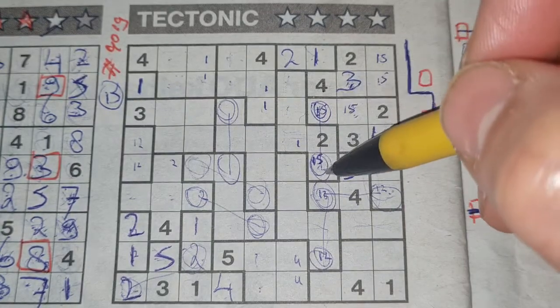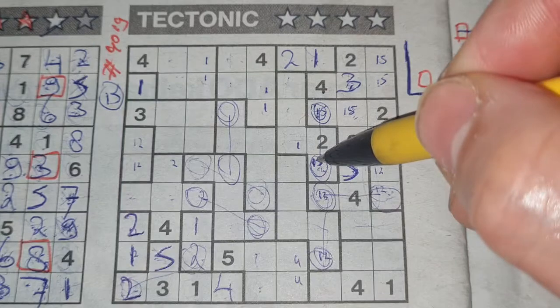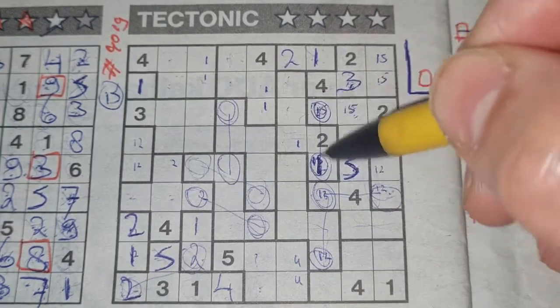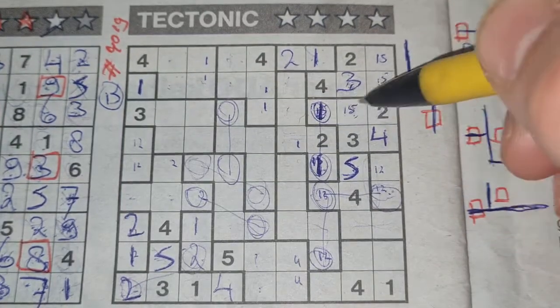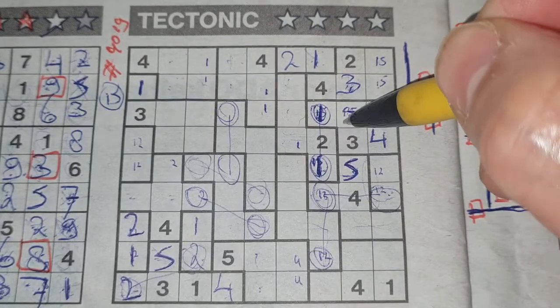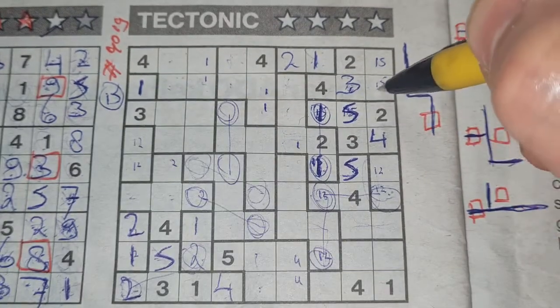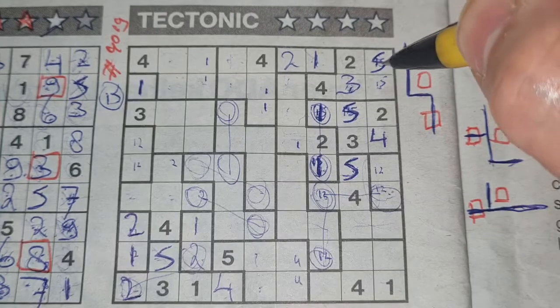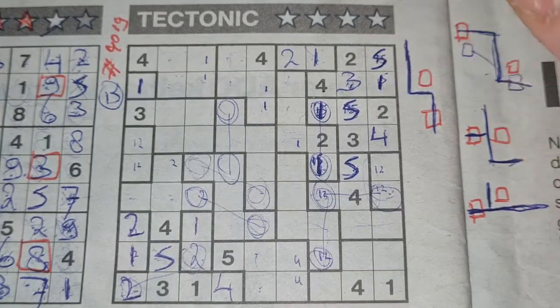This box I've marked with a 1 or a 5, so this box should be a 1. And this box is connected with that box, should be also a 1. 1 box left in this area for number 5. Now we have a 5 there, so this box can't be 5 anymore. That box should be a 5, and this box should be a 1.